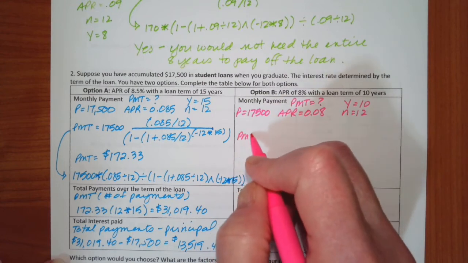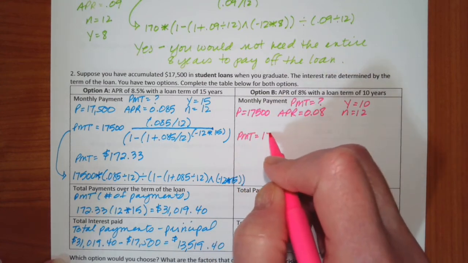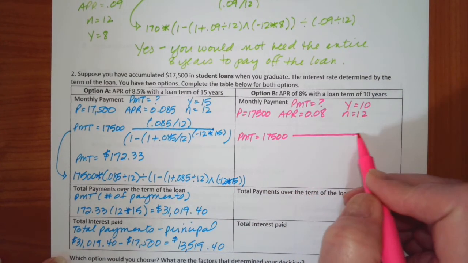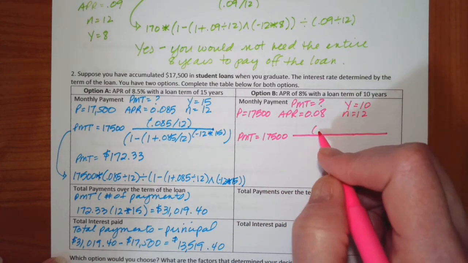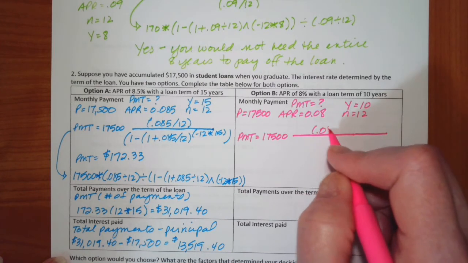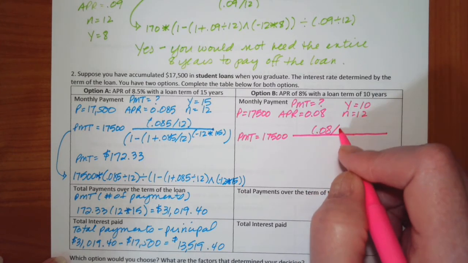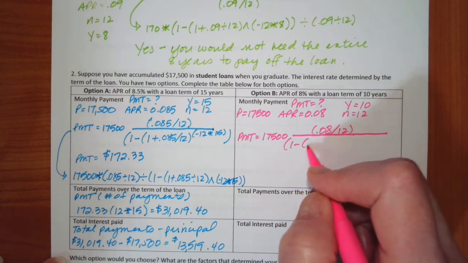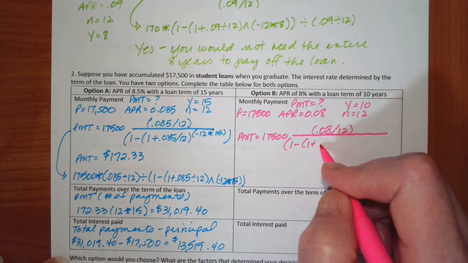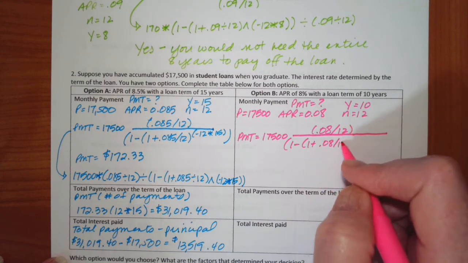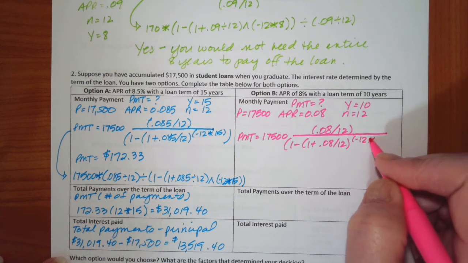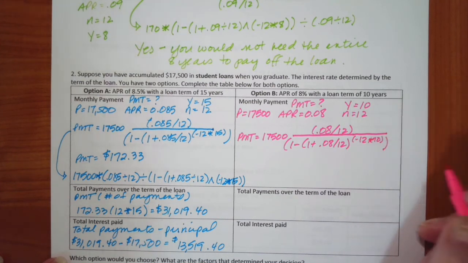So the payment is equal to 17.5 times 0.08 divided by 12 divided by 1 minus 1 plus 0.08 divided by 12 to the negative 12 times 10.